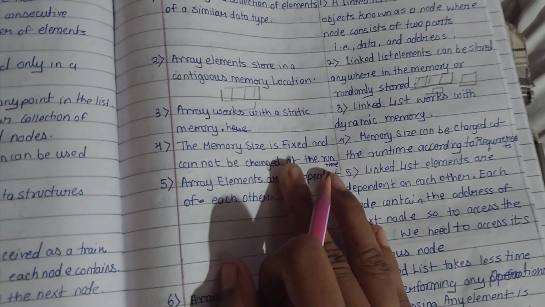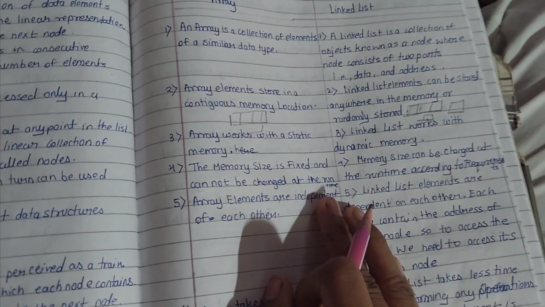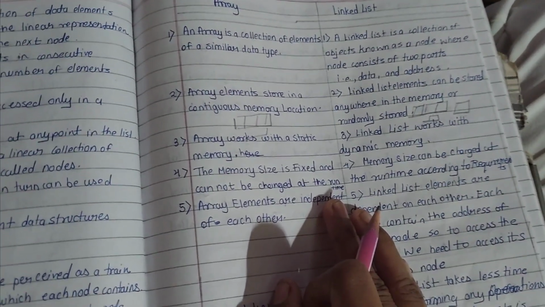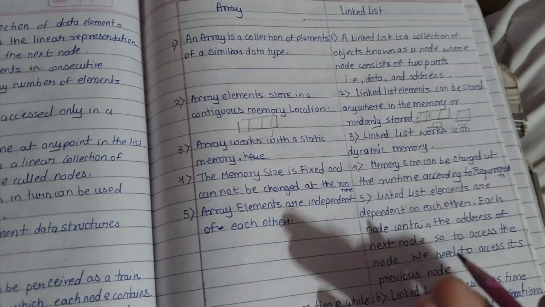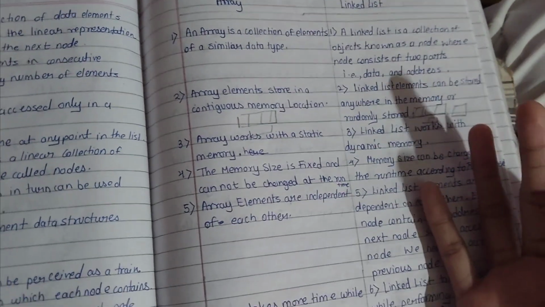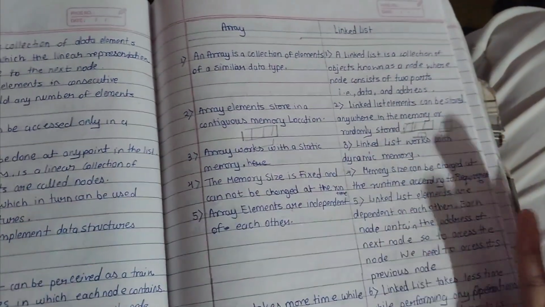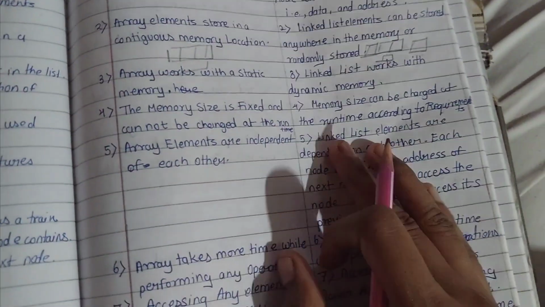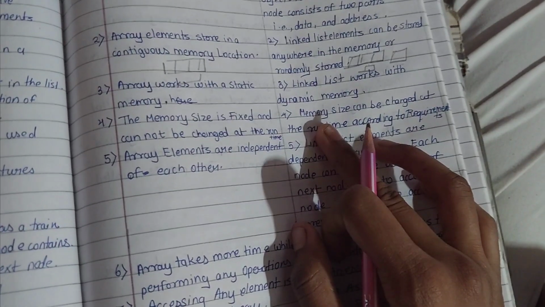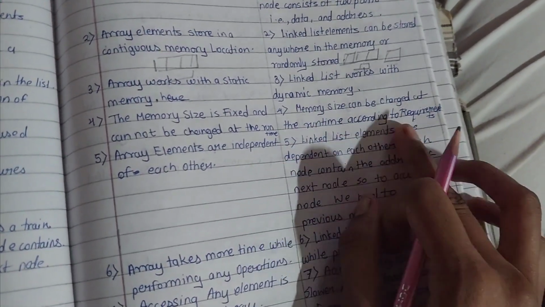In an array, the memory size is fixed and cannot be changed at runtime. If we need more space to store more data in the array, we cannot do that at runtime. But if we want to add new data elements in the linked list, we have dynamic memory allocation. The memory size can be changed at runtime according to requirements.